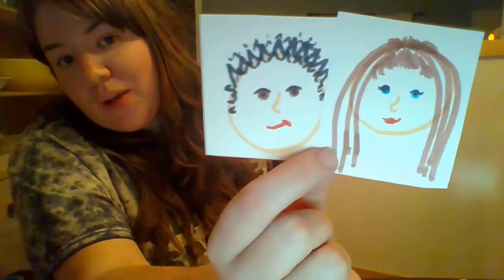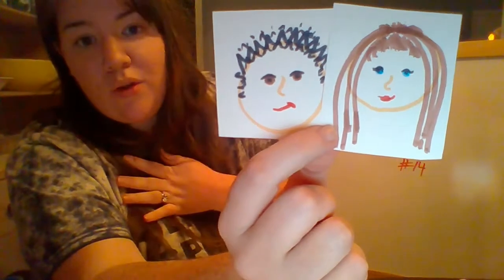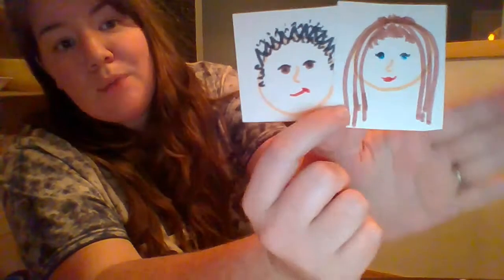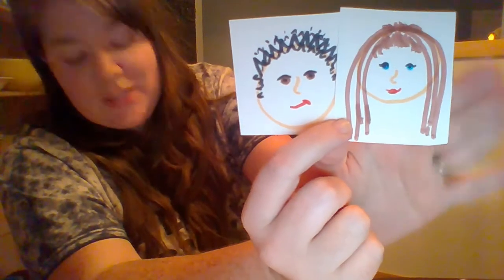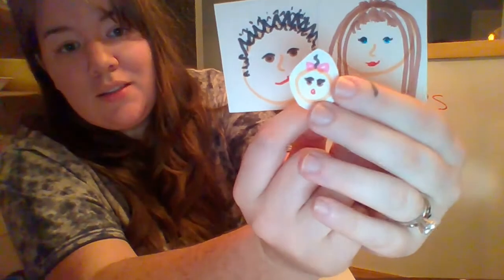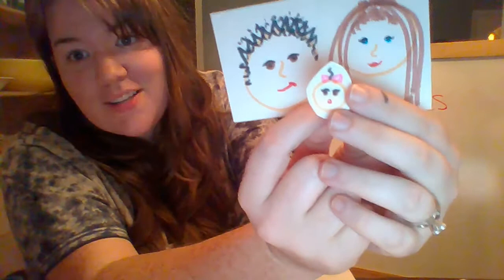So if we have a brown-eyed dad and a blue-eyed mom, we know that brown eyes are the dominant allele and blue eyes are the recessive allele. So we then would know that their baby, you, would have brown eyes.